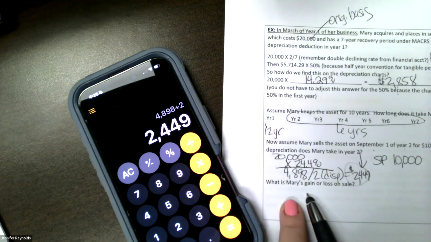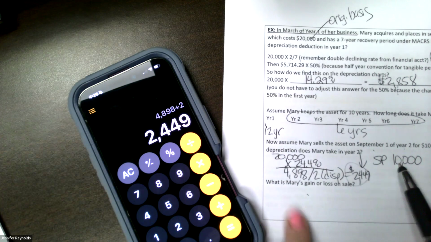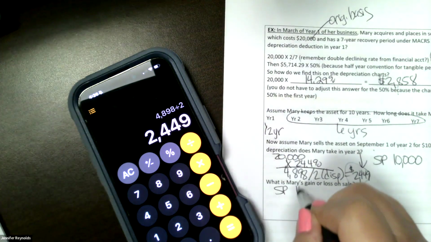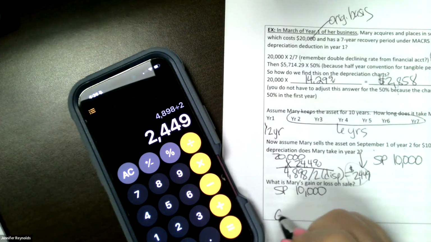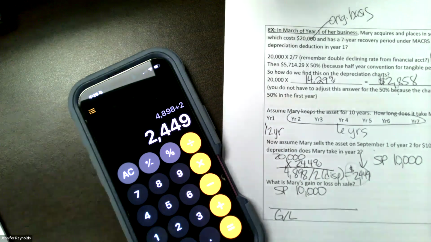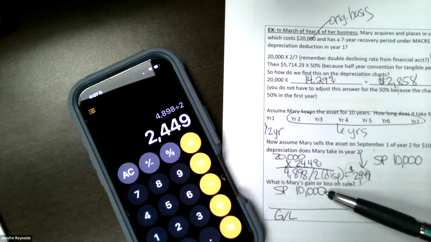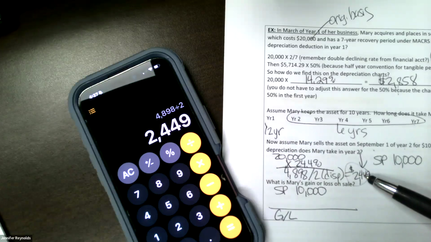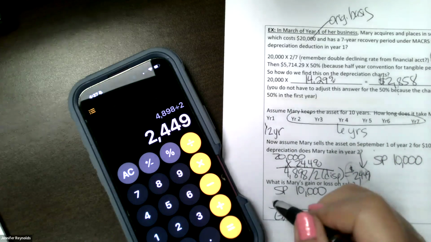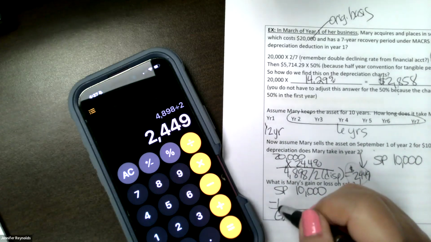Now it wants to know what her gain or loss is on the sale. I kind of jumped the gun up here. My selling price is $10,000. What do I do to find a gain or loss? Again, here's a common mistake. Students take this minus the depreciation you just figured. But that's not the formula. So write out your formula. It's selling price minus what?